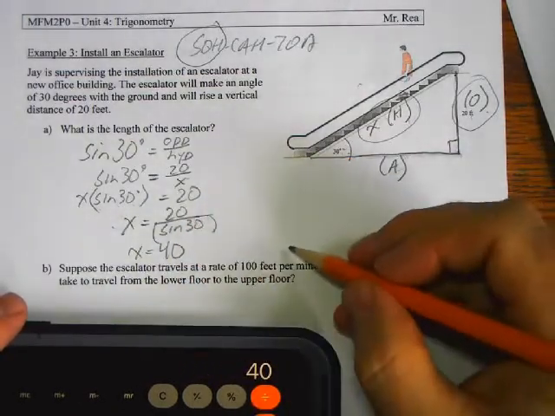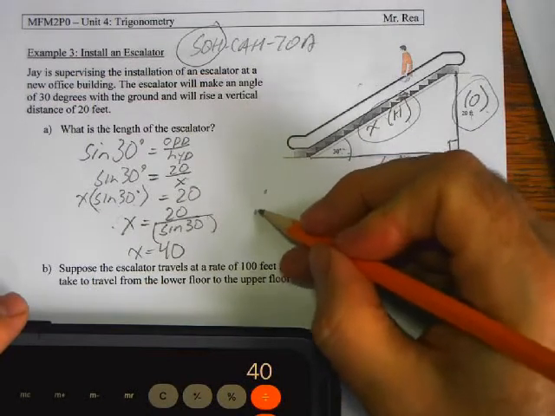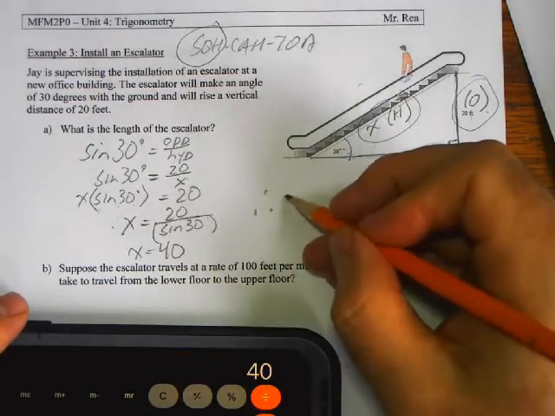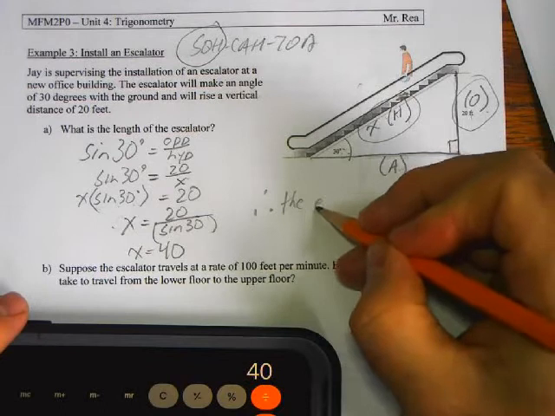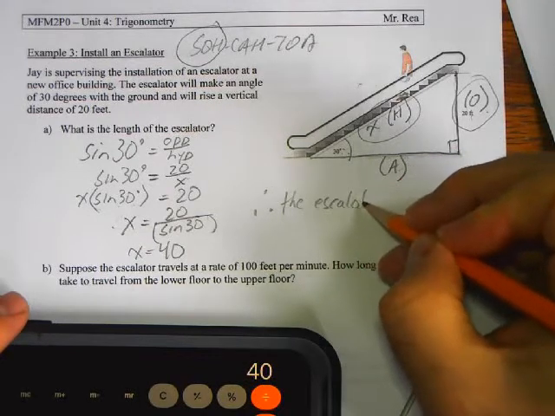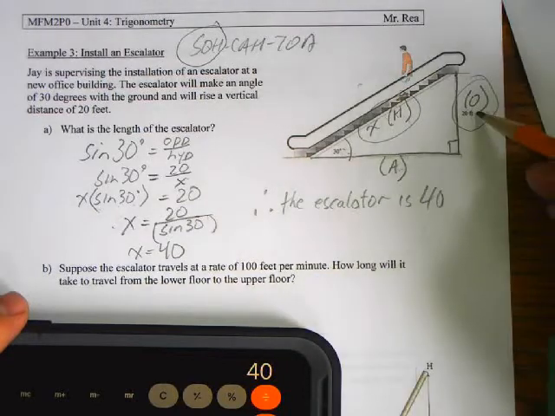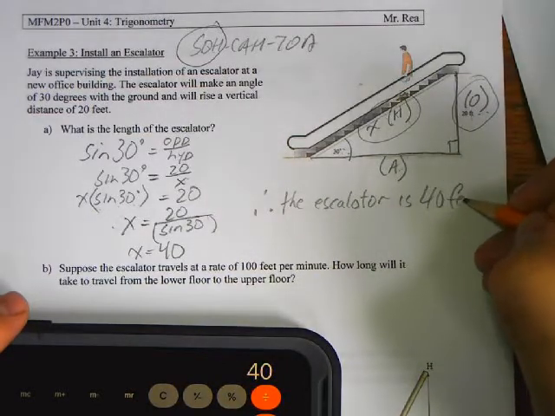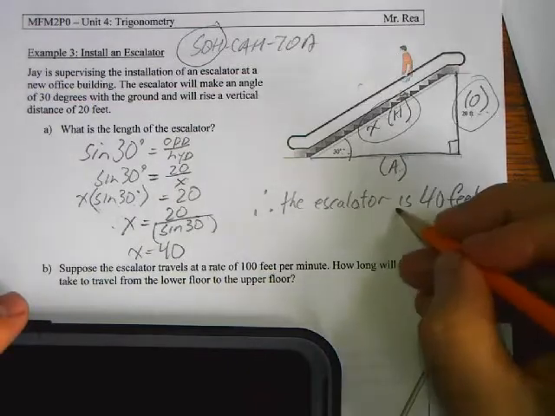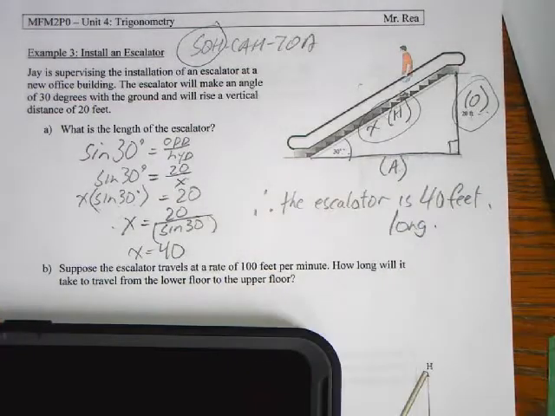So therefore, what's the length of the escalator? Therefore, the escalator is 40, and the units, because that's given in feet, well, so is this answer, 40 feet long.